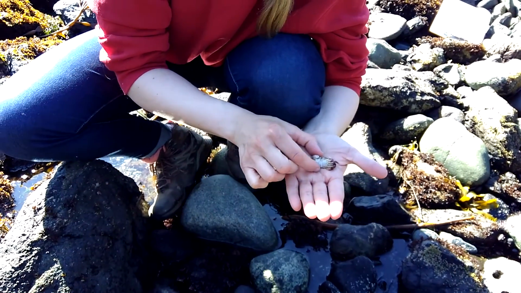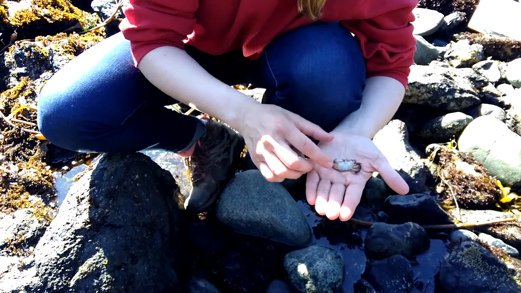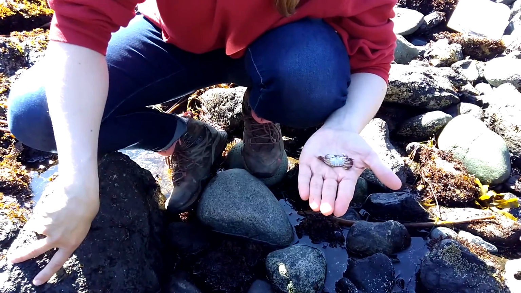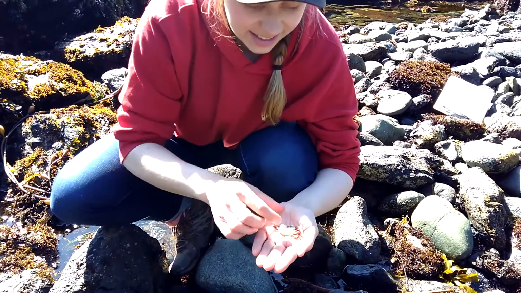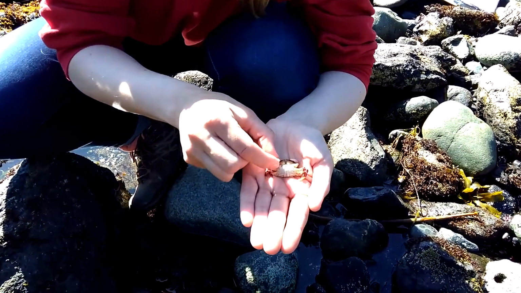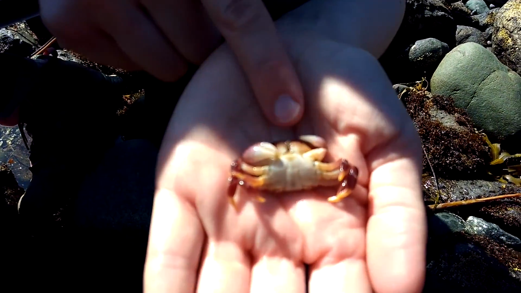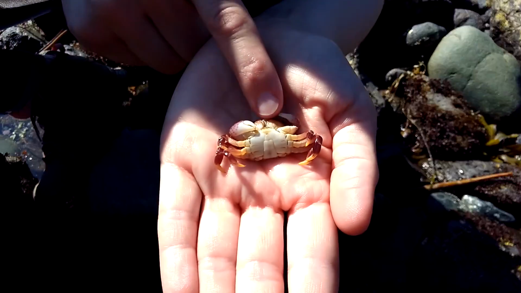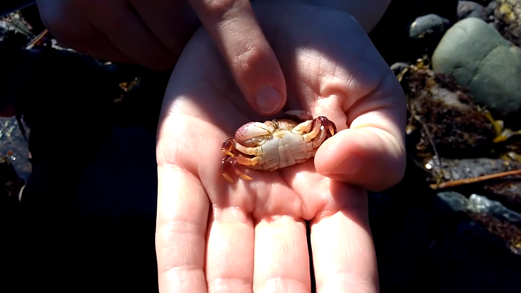Okay, Steph, so talking about, you know, how things eat, what they eat, what about crabs? What's up with them? So crabs, they've got these sharp pinchers right here. And they have a bunch of moving mouth parts right in here. It's hard to see, but they're super tiny and they move back and forth.